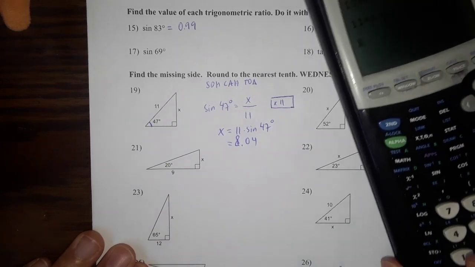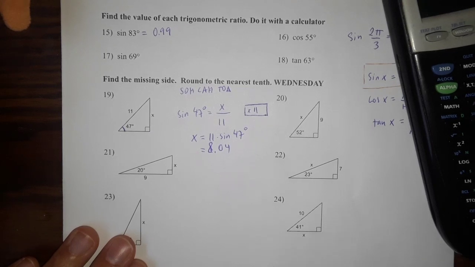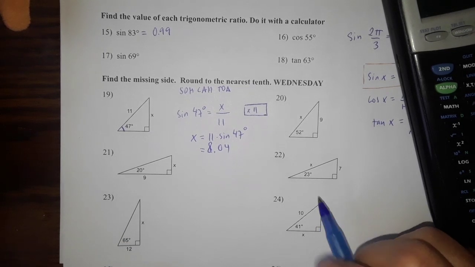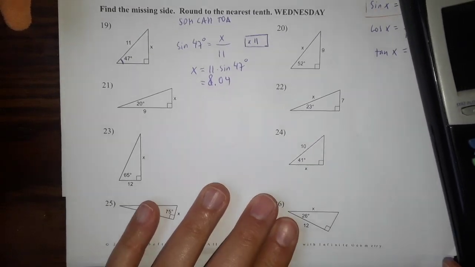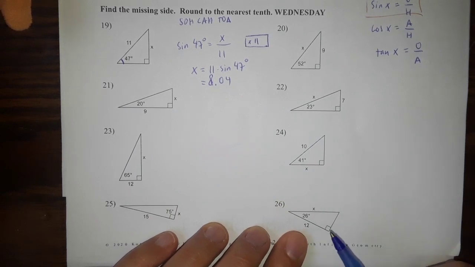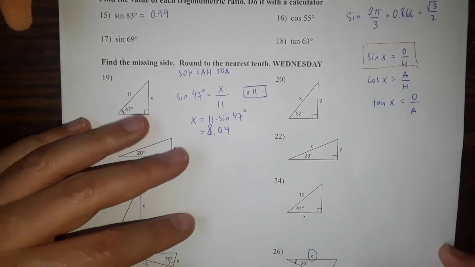Some of them are a little bit more challenging, especially when, for example, this one here. This one is a little bit, or the 22 or the 20 also. So I'm gonna do this one. When they move the triangle, don't get fooled by this. Make sure you always identify where's the right angle, right? So here we have the right angle, and then where's the hypotenuse? Here's the hypotenuse.